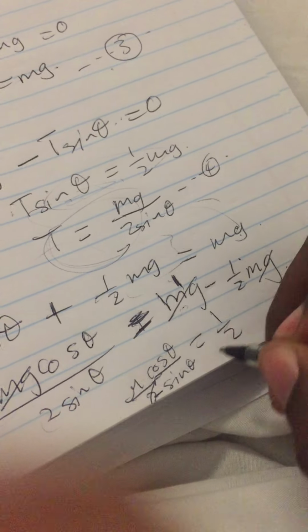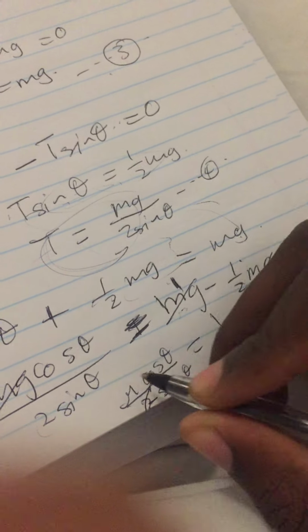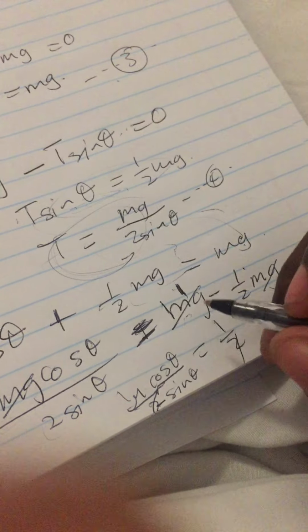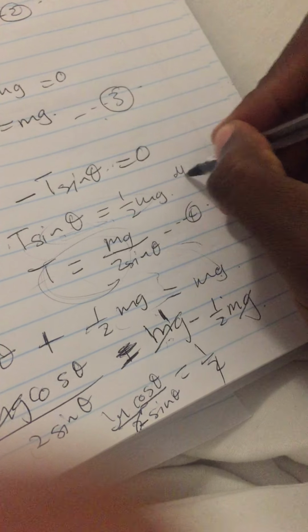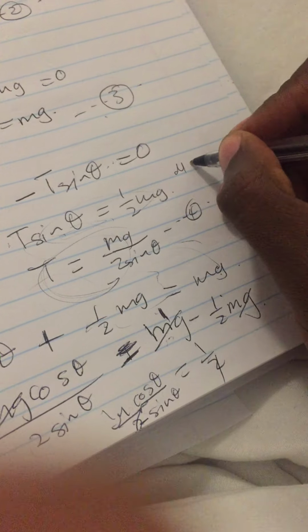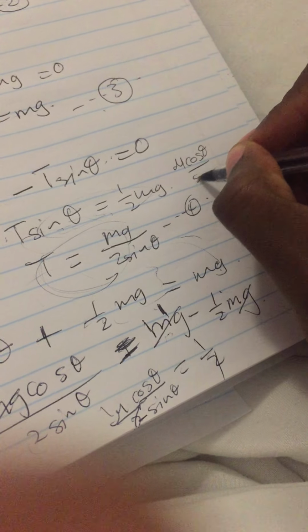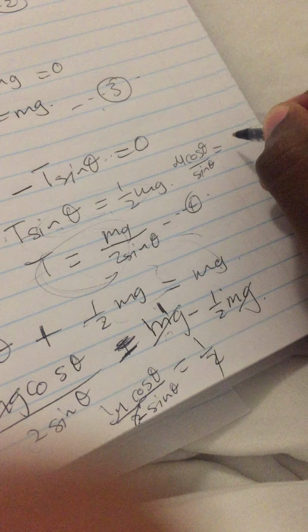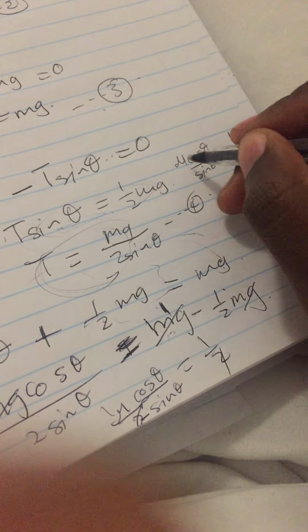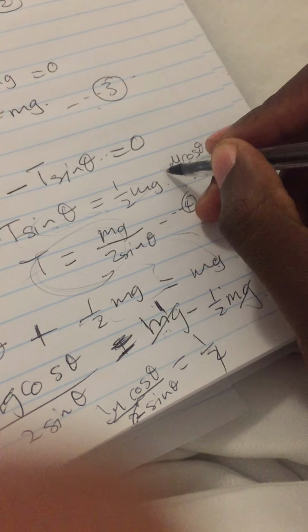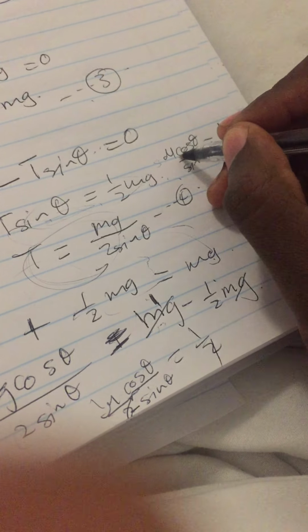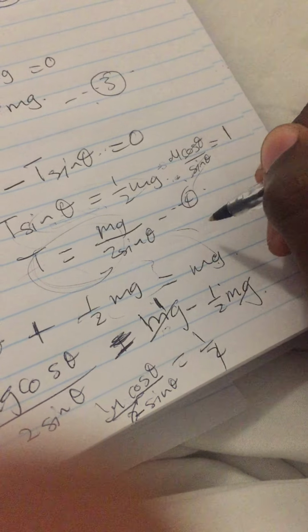We can then cancel that and cancel that, right? Because it's 1 over 2. It's 2s that are both on the denominator. So we will end up with something like mu cos theta over sine theta is equal to 1, right? Then if we multiply both sides by sine theta over cos theta, we see that this becomes what? 1, right?